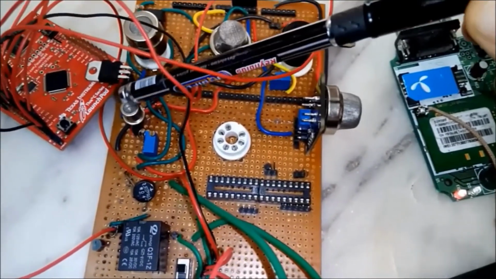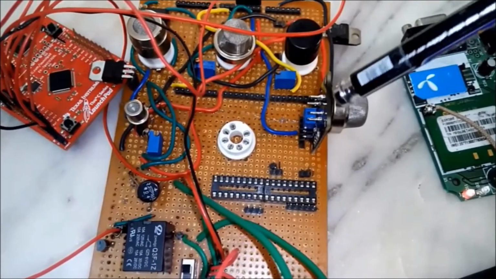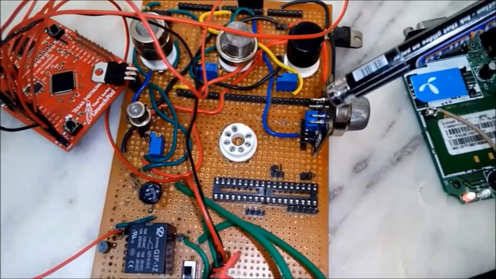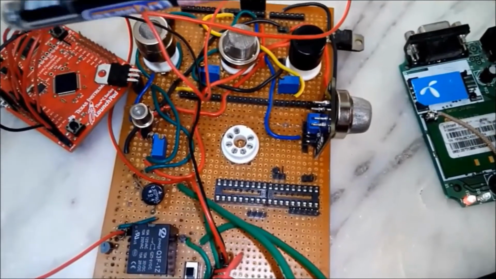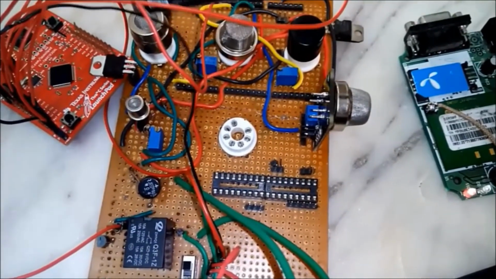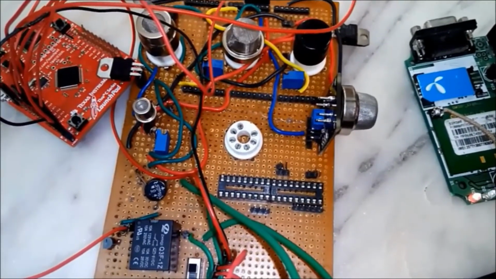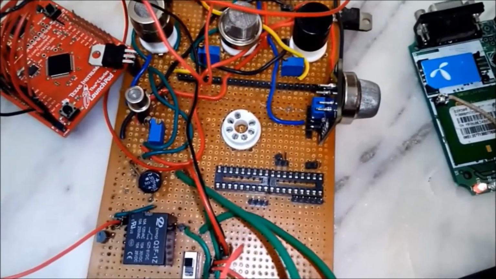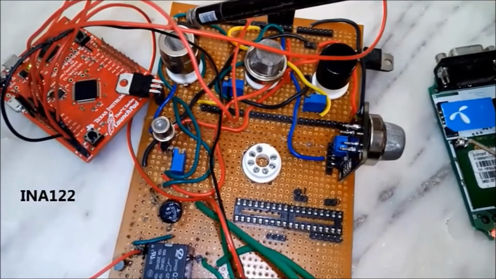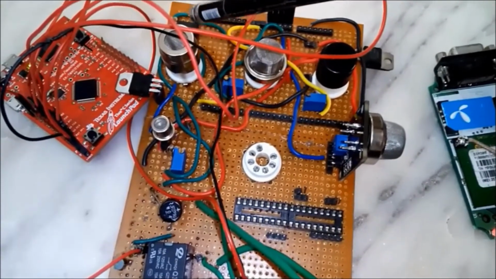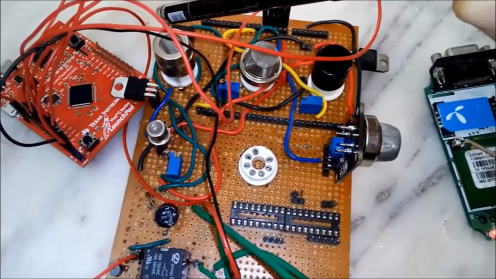For these four sensors, MQ214, carbon monoxide, ozone, and hydrogen, the load resistances are set such that the output voltage lies within the range of the ADC of Stellaris, that is 0 to 3.3 volts, while the MG811 gas sensor output voltage lies from 400 to 600 millivolts. So we have used an instrumentation amplifier INA122 for amplifying this signal by a gain of 5.5, for which we have set the resistance value to 400 kilo ohms.